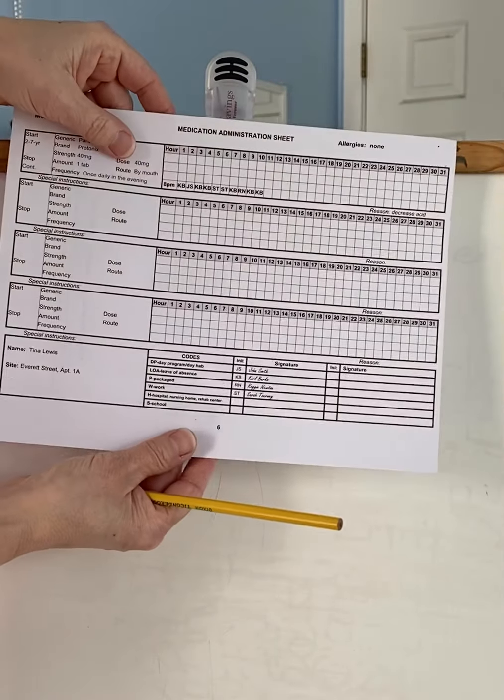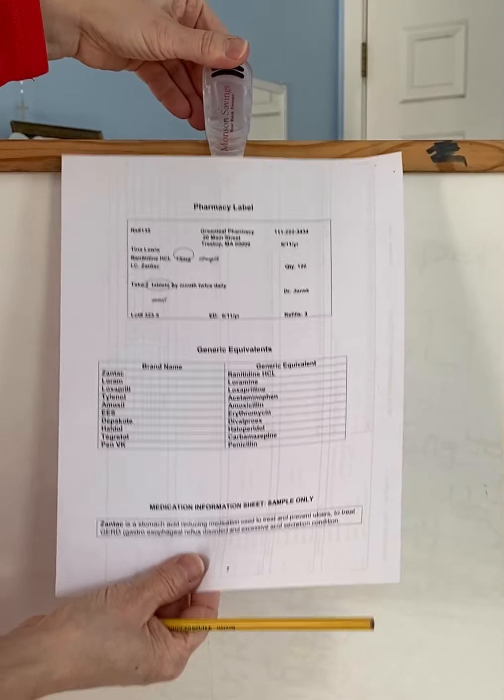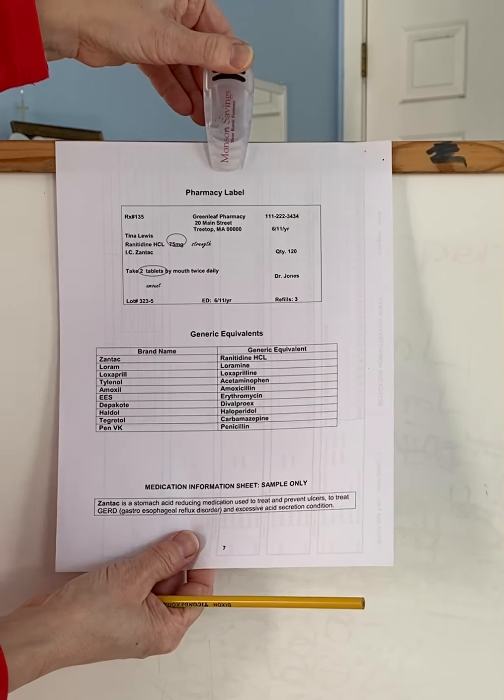A lot of sheets here. Sorry for all the work. Now, on the back, you see page 6. But let's take a look at page 7 first. They're not in the greatest of order.